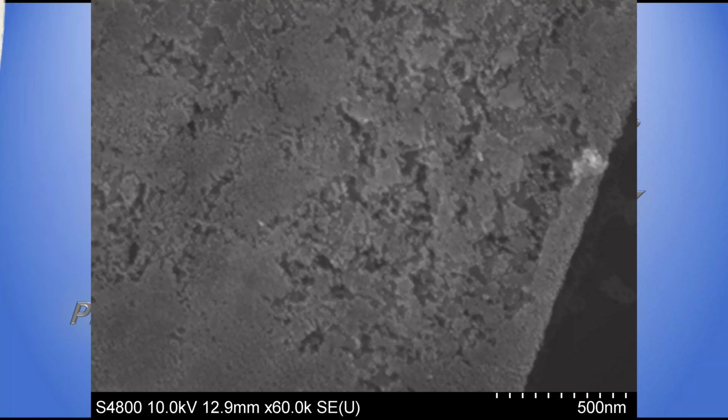The difference between a nanosheet and a nanorod or nanowire, other than its shape, is the actual structure of them. The nanorods that we synthesize are single crystal, while these ones are polycrystalline, so they're made up of small crystals which then join together to form the nanosheet.